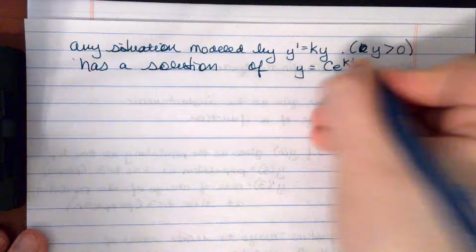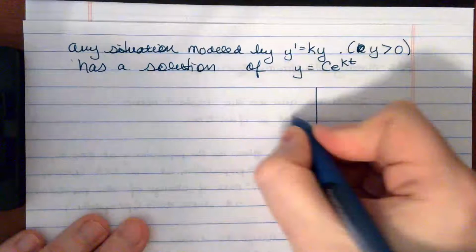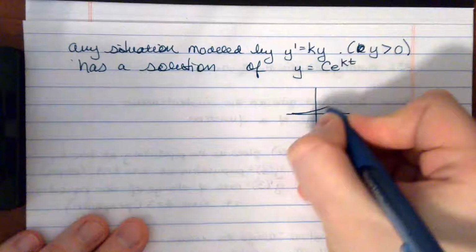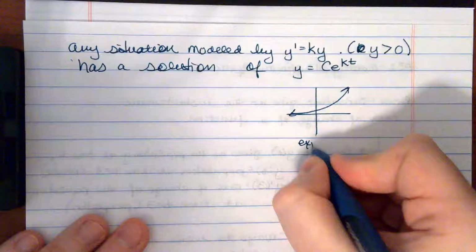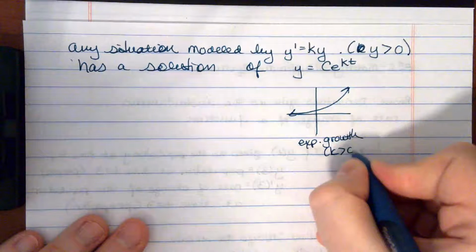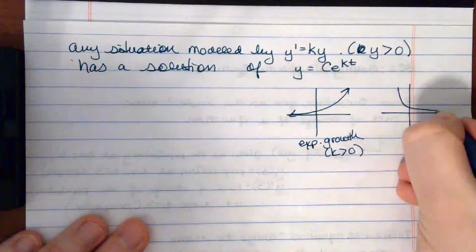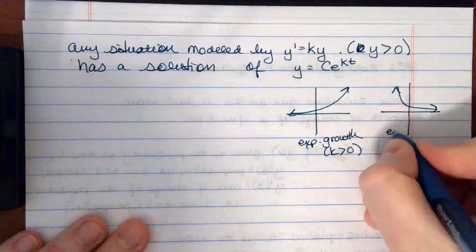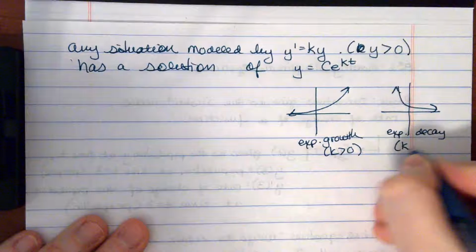And you've seen this before. This represents either exponential growth, something in this form, as long as k is something positive, or it represents exponential decay if k is some negative value.